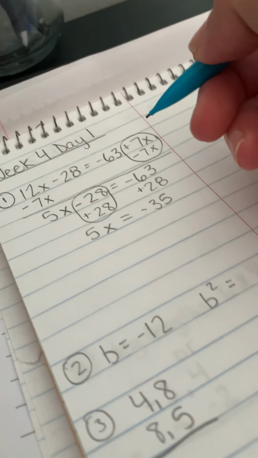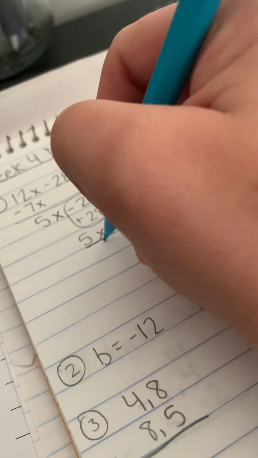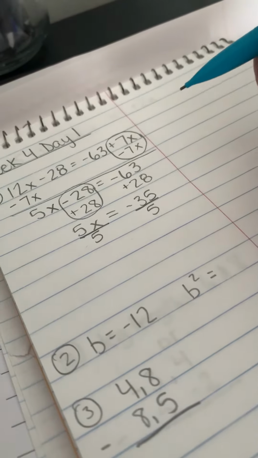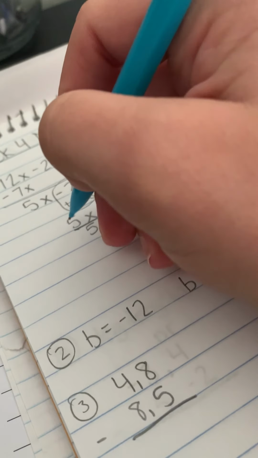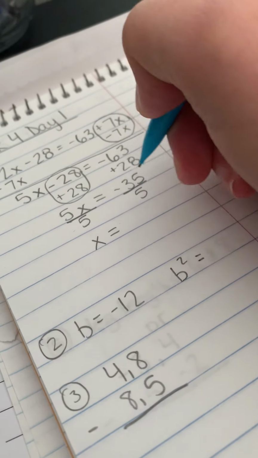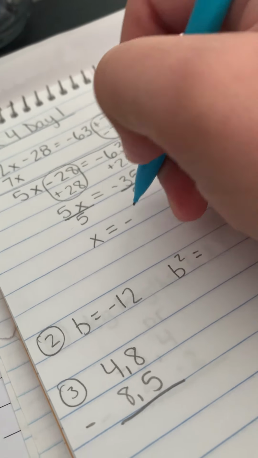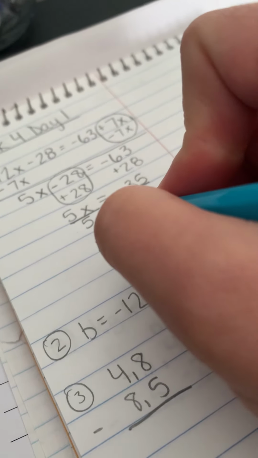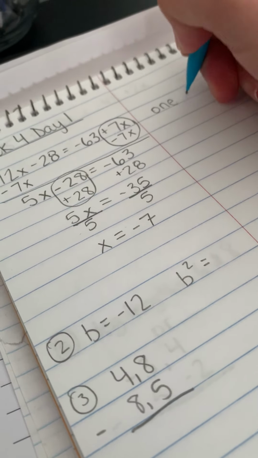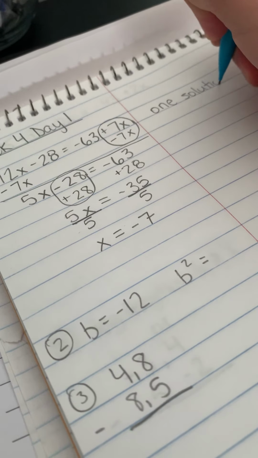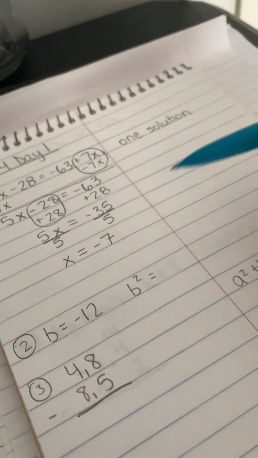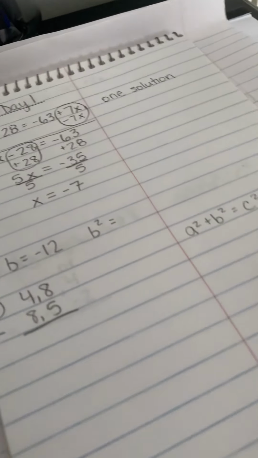X is being multiplied by 5, so I need to undo that by dividing by 5. Whatever I do to one side, I have to do to the other side. 5 over 5 equals 1, so I'm left with 1x equals negative 35 divided by 5, which is negative 7. X equals negative 7 is one solution. So the answer to that question is one solution because x equals negative 7.